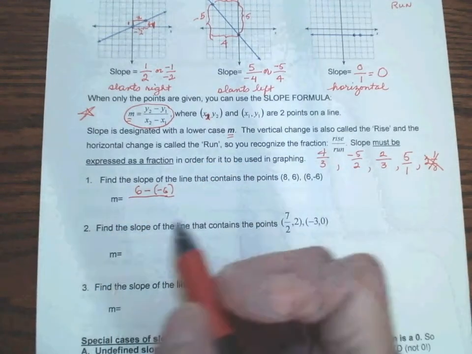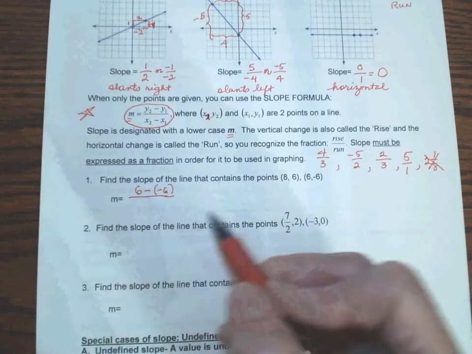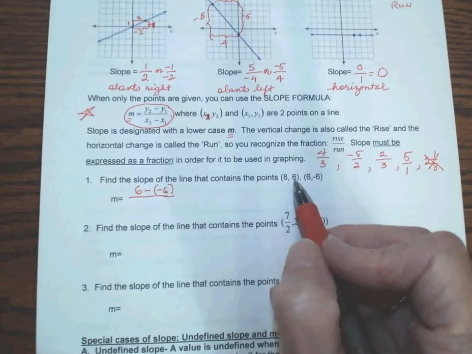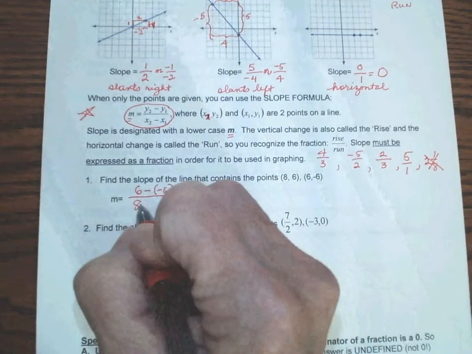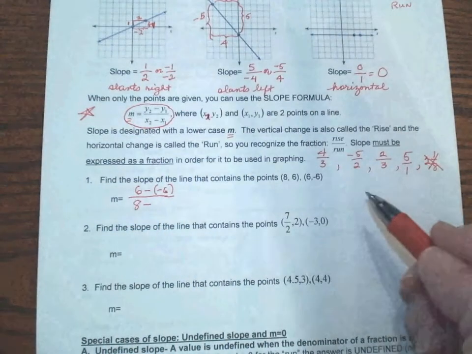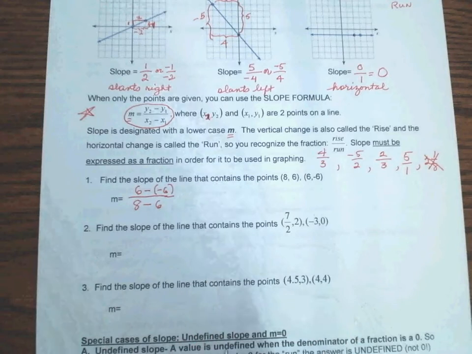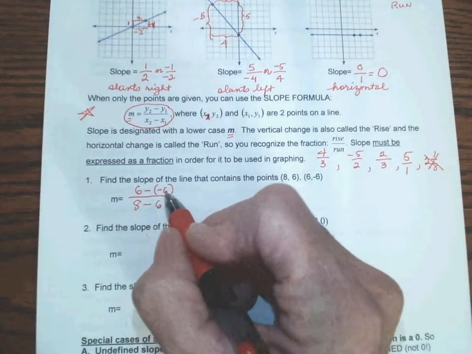Now, whichever y value you put on the top in the front, its x value has to go underneath it. So the positive 6 went first on y, so the 8 goes first on the bottom. Then I put the minus sign from the formula and go over here and find positive 6 as my number. So be careful when you've got that minus sign and another number.